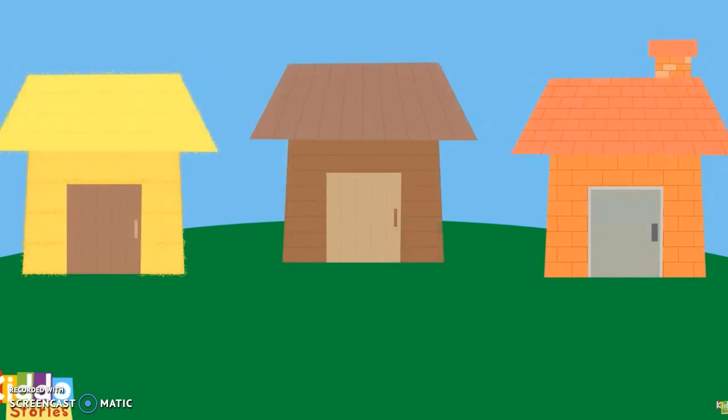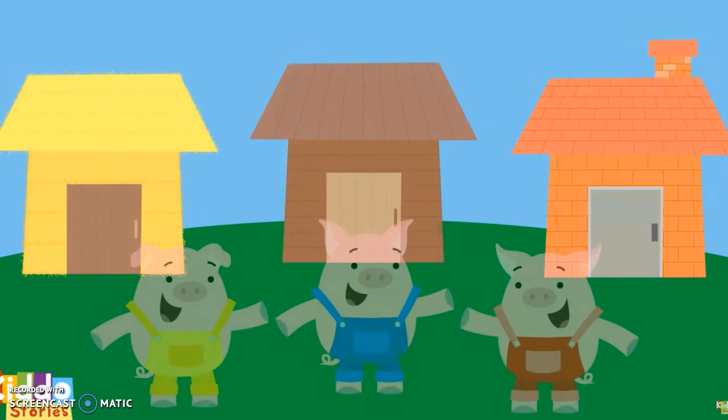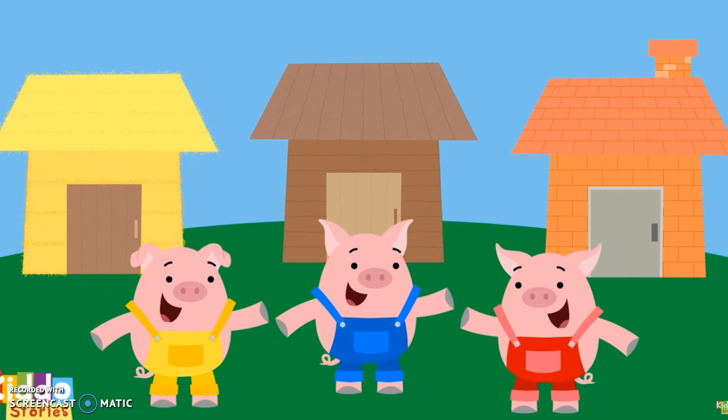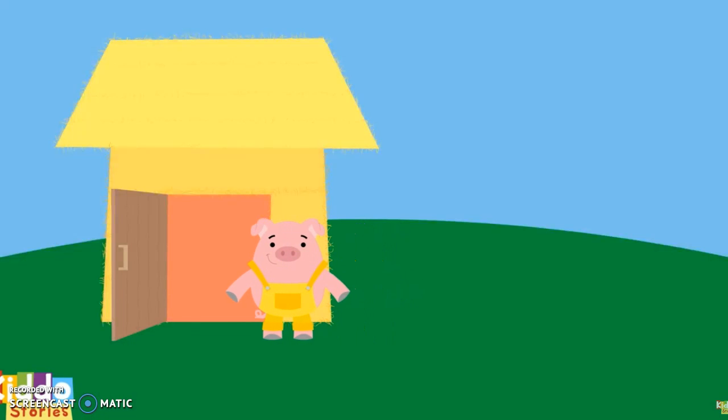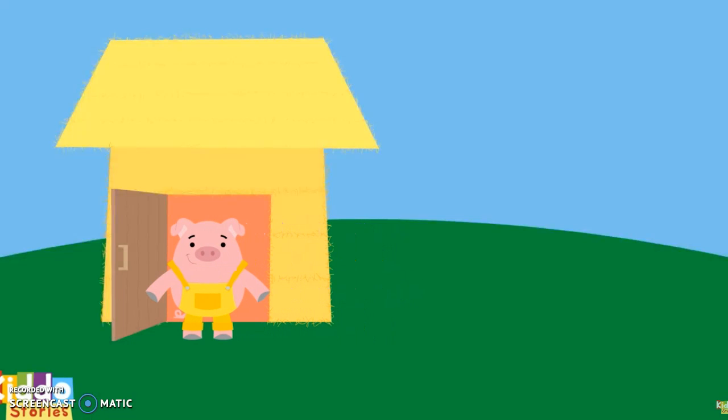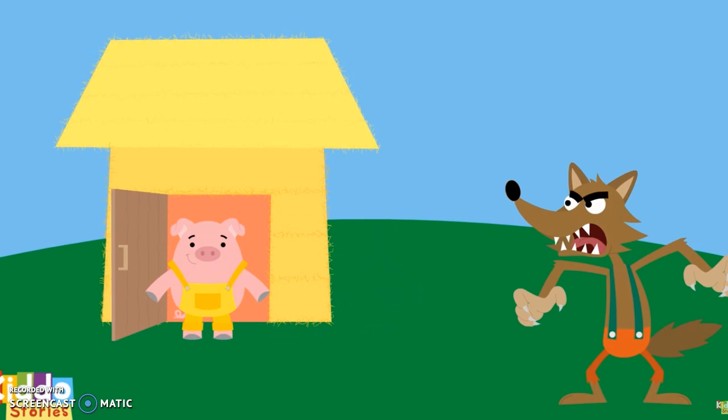When the 3 houses were finished, the 3 little pigs were happy dancing and singing, "Who is scared of Furious Wolf, Furious Wolf, Furious Wolf? Who is scared of Furious Wolf?" Just as the first little pig reached his door, out of the woods popped up a big, bad wolf.